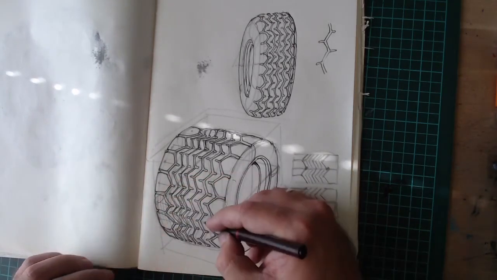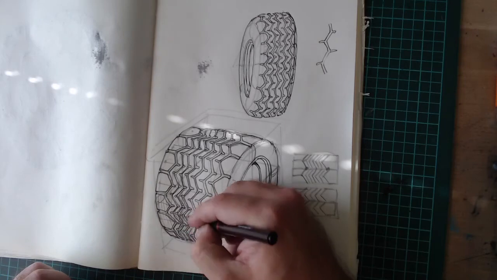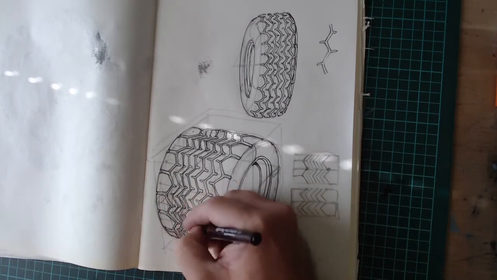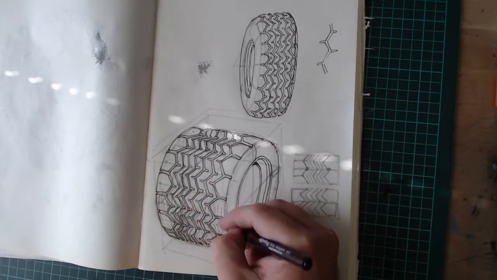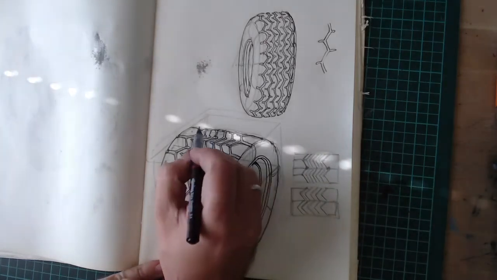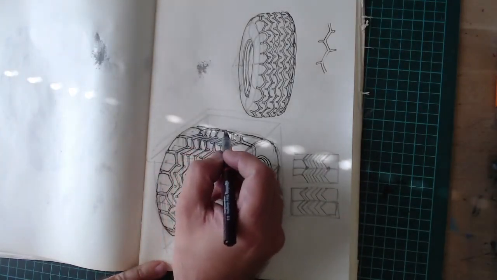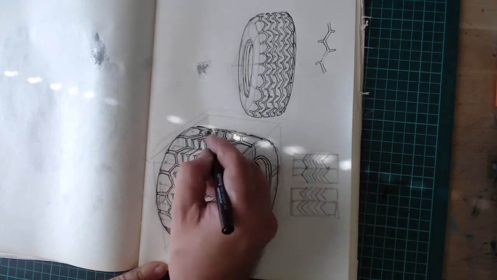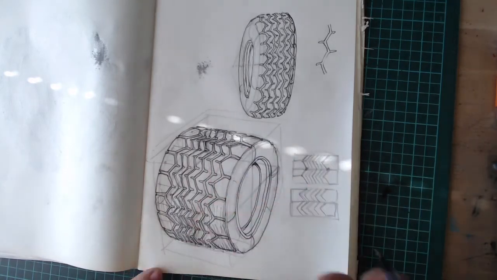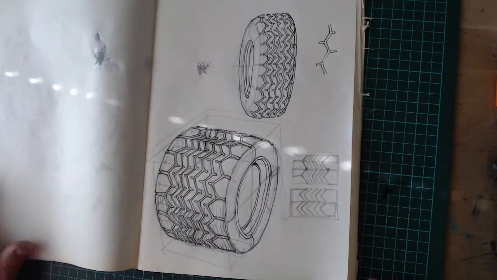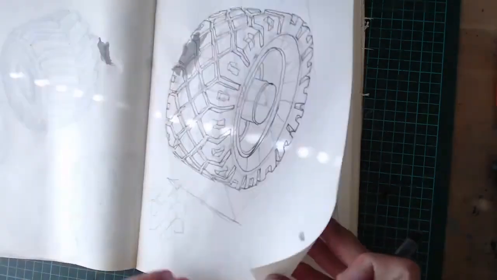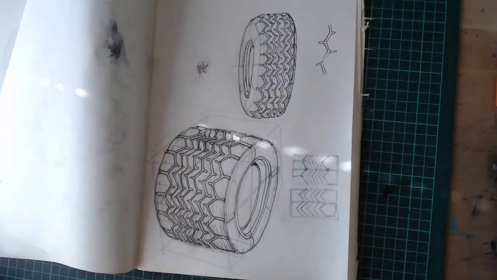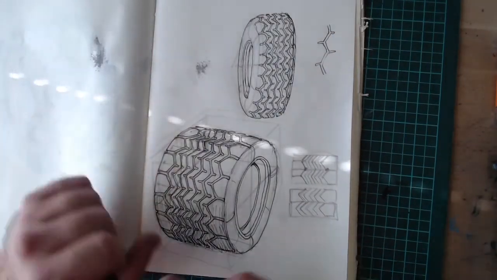So we draw these trucks and a sport kind of car.